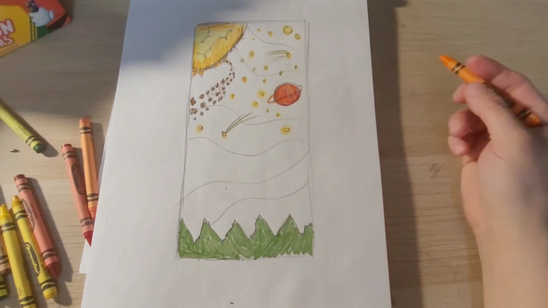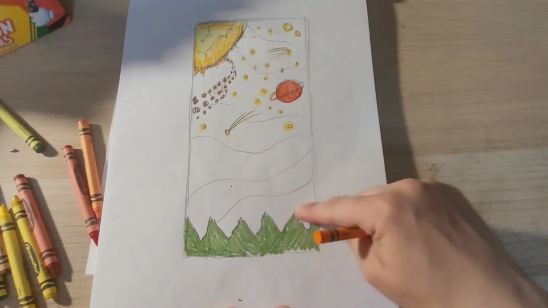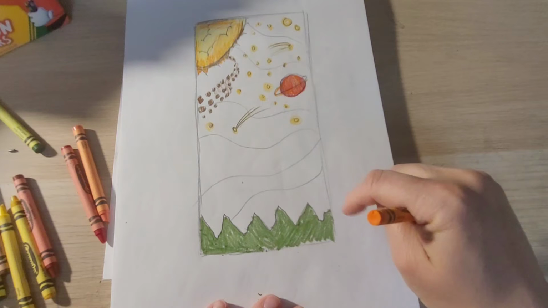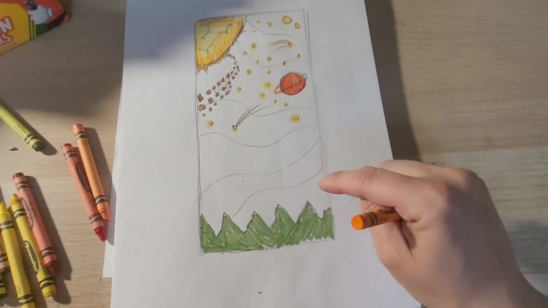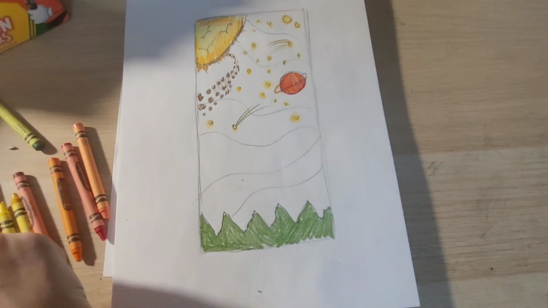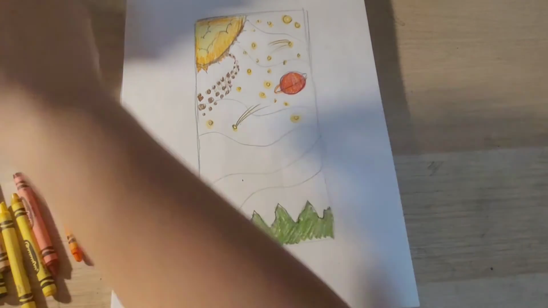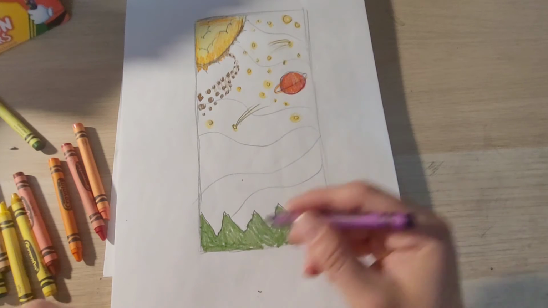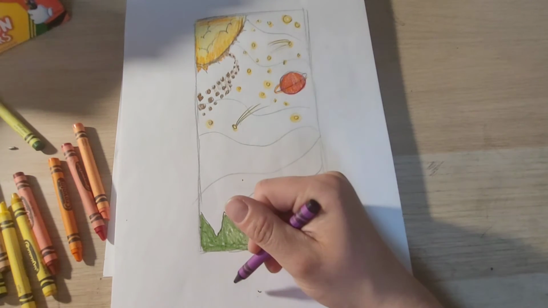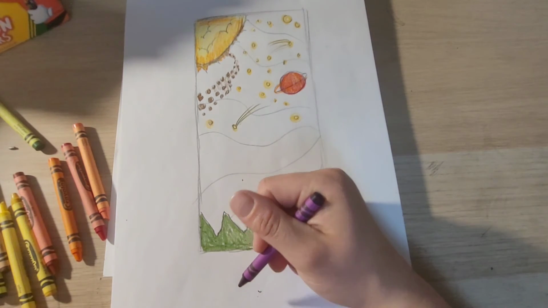Alright, so now that I have most of my sky done, I'm going to start at the bottom here, and I'm going to start off a little lighter. Now, it's still going to be pretty dark, so make sure you have a black crayon handy. I'm going to start off with a lighter purple. And the colors that we're really going to choose from are the cool colors. So purple, blue, and green. Mostly purple and blue.